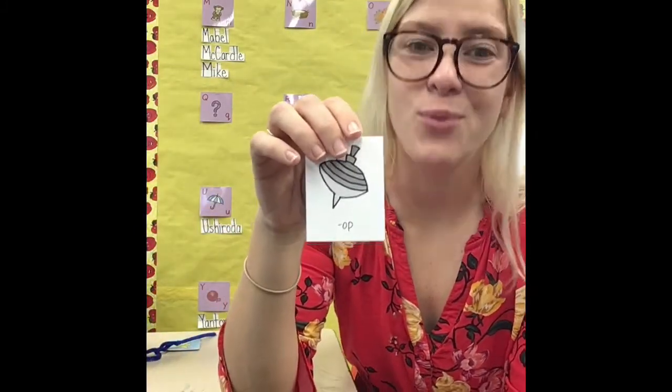Here's op. If we added a T at the beginning of op, it would say op, top. If we added a Z at the beginning of op, it would say z, op, zop. If we added an M to the beginning of op, it would say op, mop. What do you think the word would be if we added an S to the beginning of op? S, op, sop. Okay, so you seem like you know how to find the word part op to help you make new words, like with hop, mop, stop, cop, top, and pop.